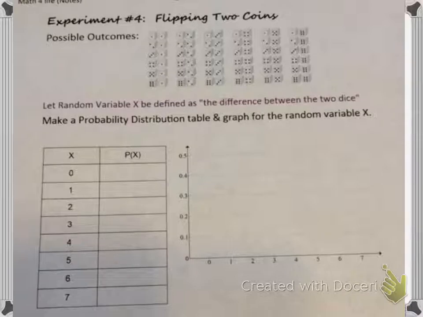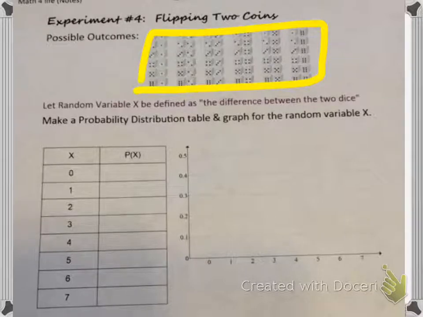This one says on experiment 4, it says flipping 2 coins. So it says let random, I'm not sure why we have the dice here when it says flipping 2 coins, but let's read it and see what happens. It says let the random variable x be defined as the difference between the 2 dice. So that's the problem up here at the top. This is just titled wrong. We're actually doing the 2 dice again this time. So my friend who made this worksheet just didn't get that fixed at the top.